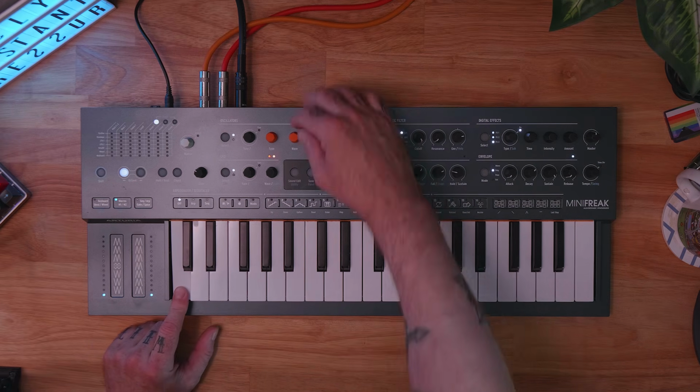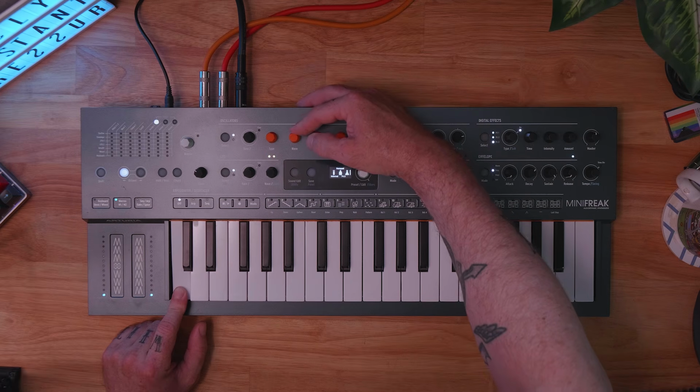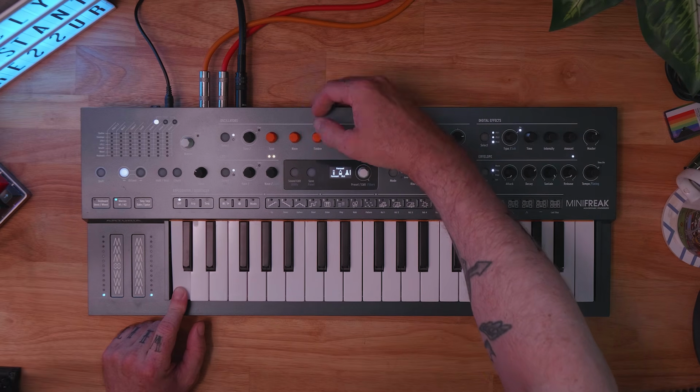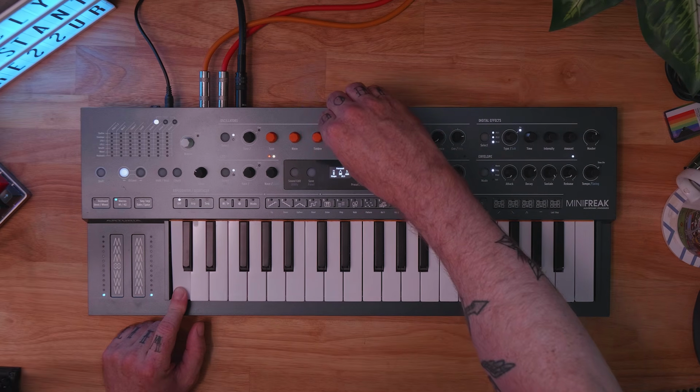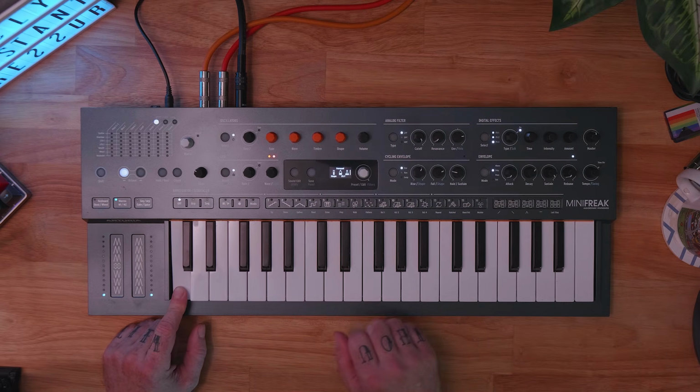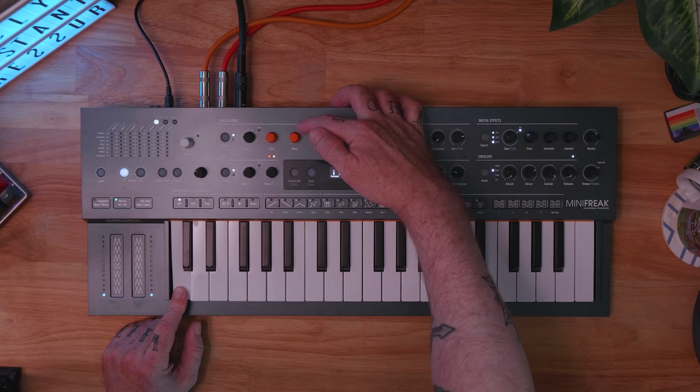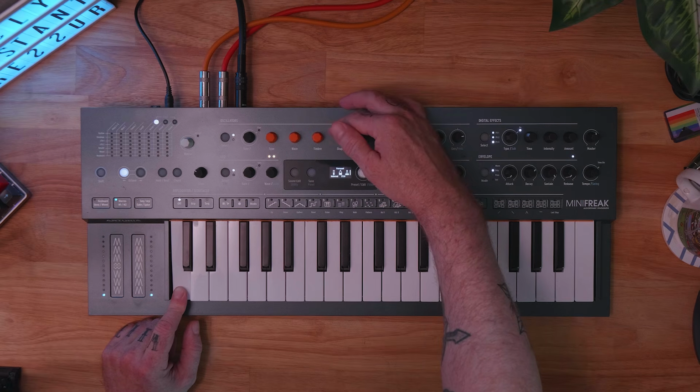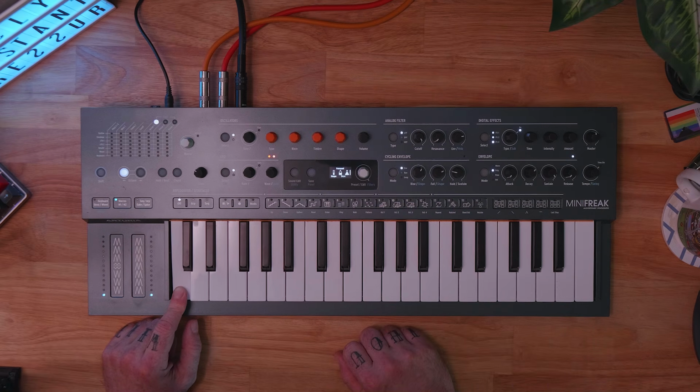So we have a formant oscillator that has its own sort of vocal quality to it. And then we have it running through the vocoder. So this is a very weird combination of things where we're doubling up on the concept of vocal.